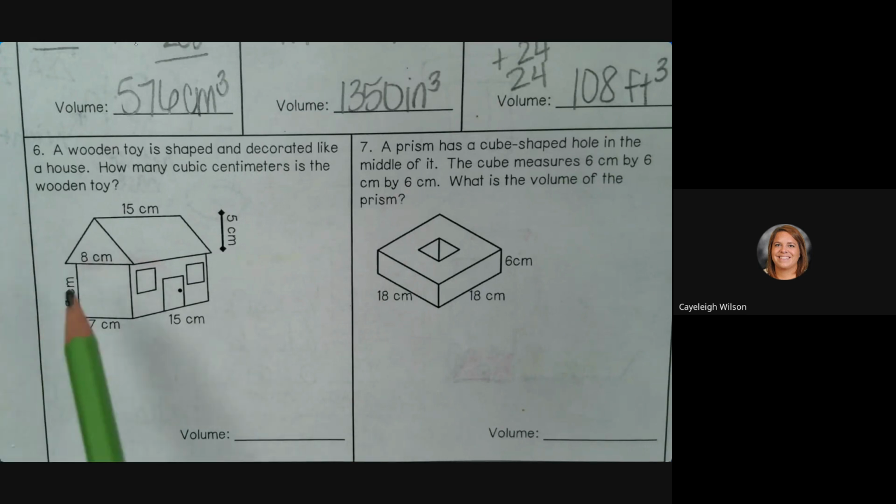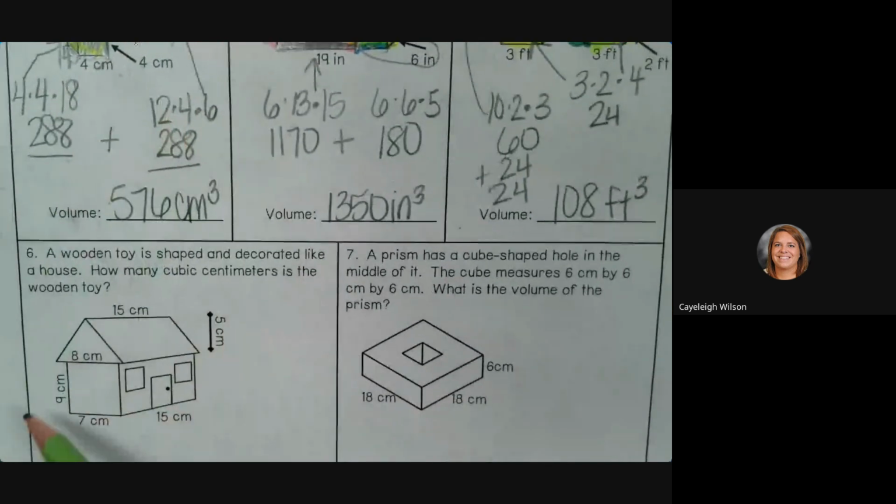All right, let's take a peek at number 6. It says a wooden toy is shaped and decorated like a house. How many cubic centimeters is a wooden toy?